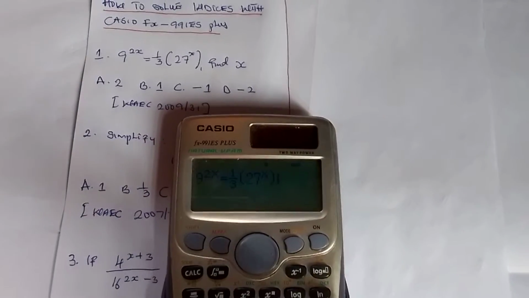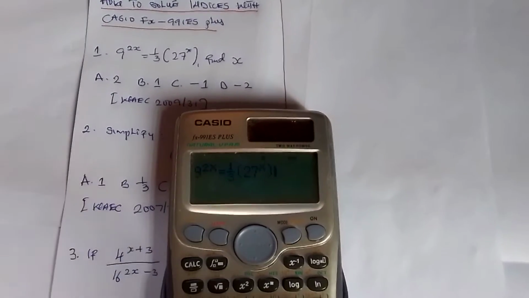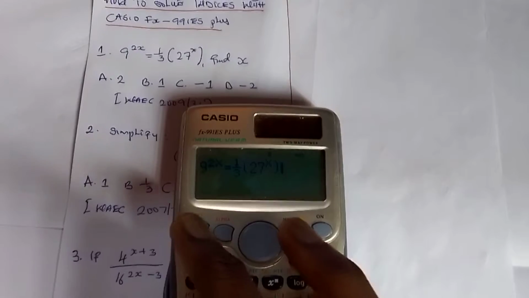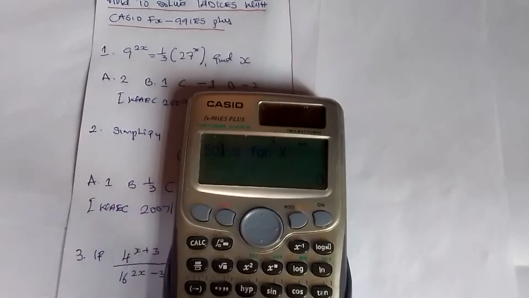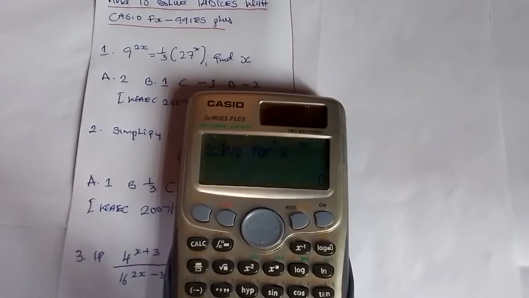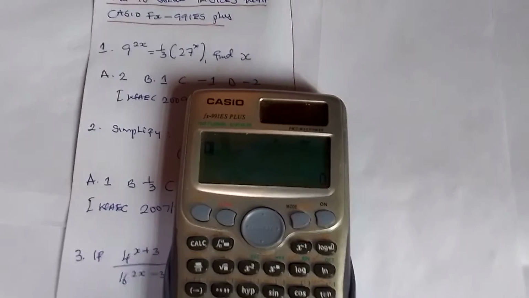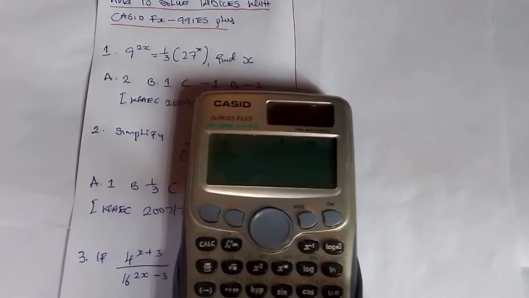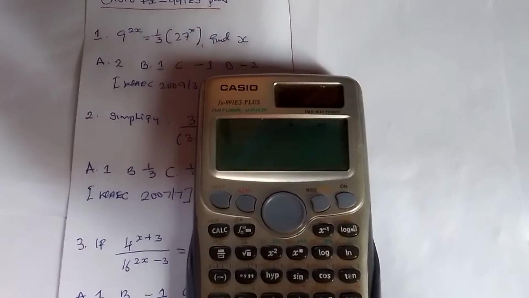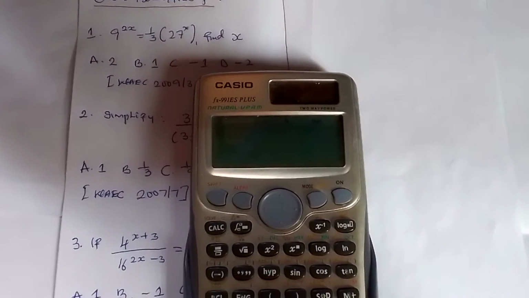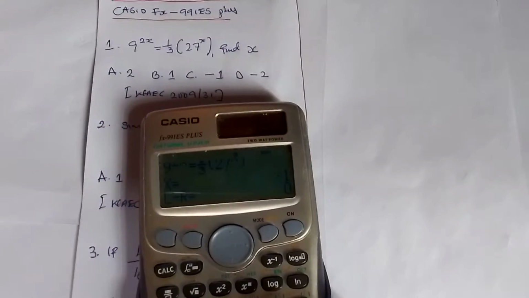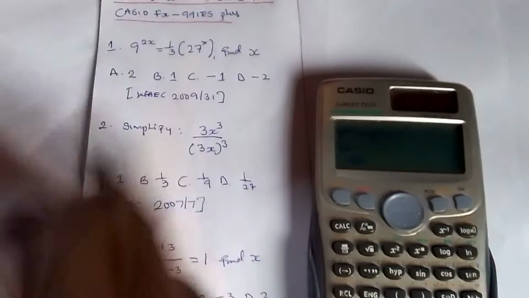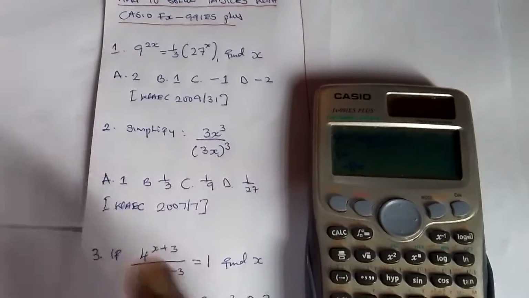Then I'm told to look for x. So how do I look for x? I'm going to press shift and then press calculate. Now I'm told to solve for x, so I'm going to make the value of x to be 0. So I press 0 and wait for my answer. It will take a little time, but the answer will pop up very shortly. Okay, the answer is here. The answer is -1, and you can see option D is -1. Then we have the next question.